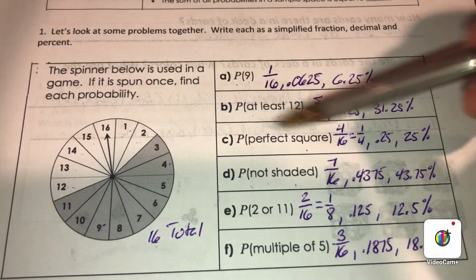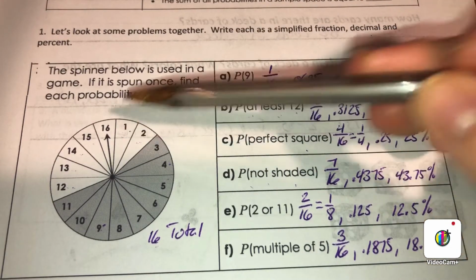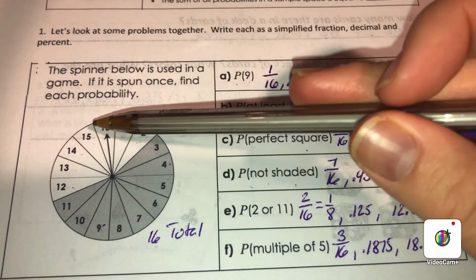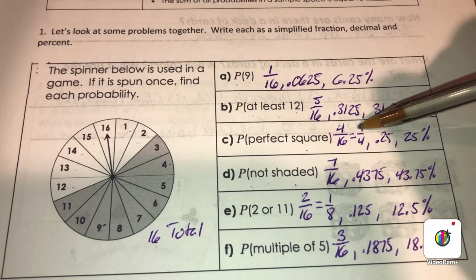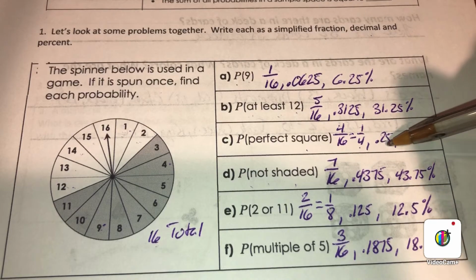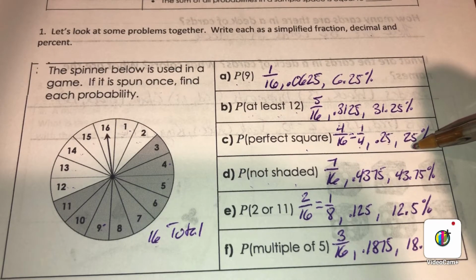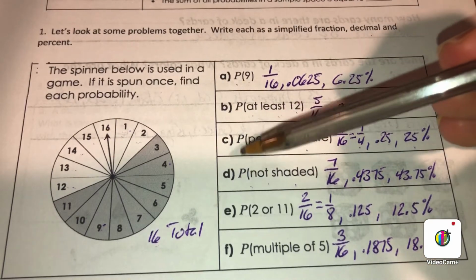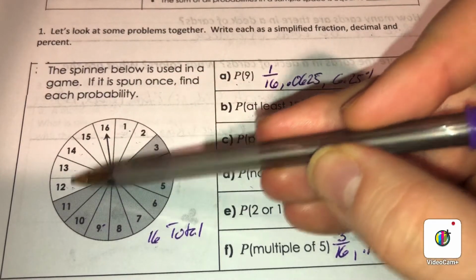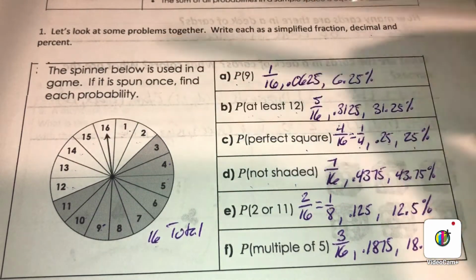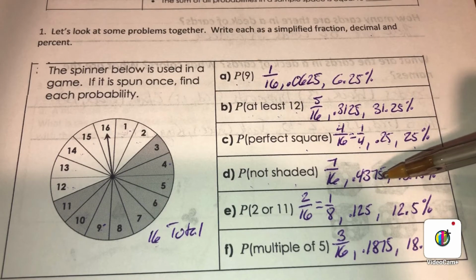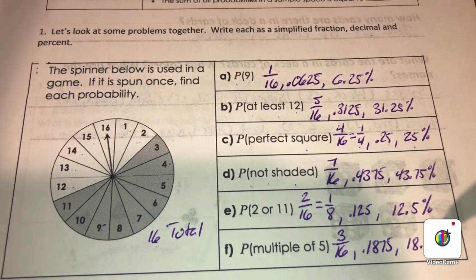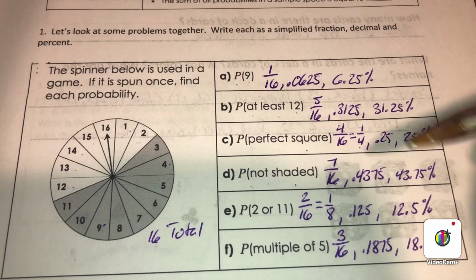A perfect square, so 1's a perfect square, 4, 9, 16, so it's 4 out of the 16, so it's 1 over 4, which is 0.25 and 25%. Not shaded, 1, 2, 3, 4, 5, 6, 7, out of 16, which is 0.4375, which is 43.75%.